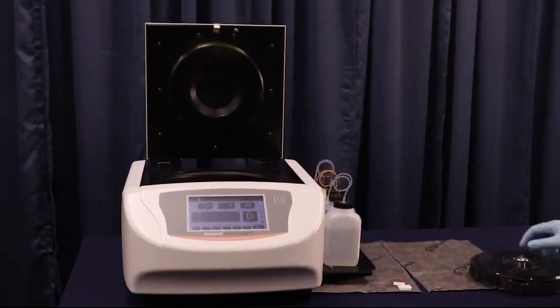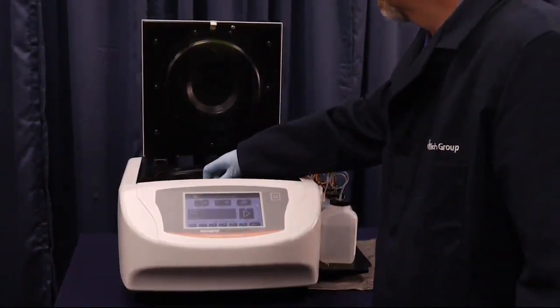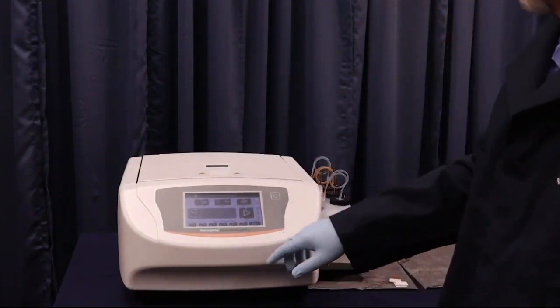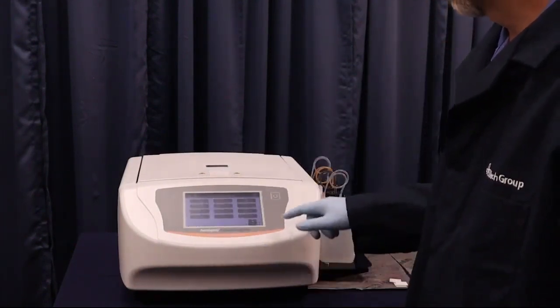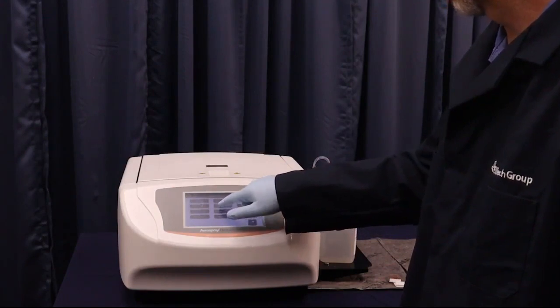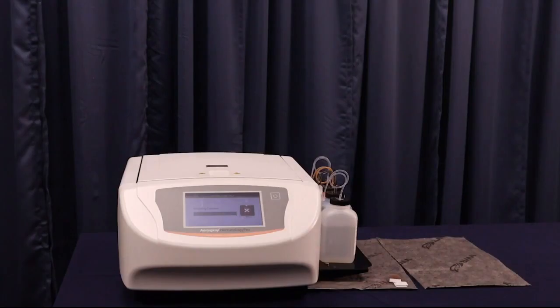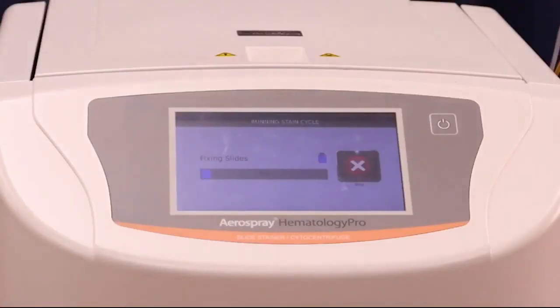To start a run, simply load the carousel into the chamber and close the lid. There are several programs to choose from, but you may also edit your own protocol to your preferences. The instrument begins by fixing the slides. All fixing and staining of the slides is achieved by rotating the carousel around the center hub while spraying reagent onto the slides. After the slides have been fixed, the instrument applies a mixed concentration of thiazine and eosin to the slides. Each program can be customized to have a different number of stain applications, wait times, and spin settings.